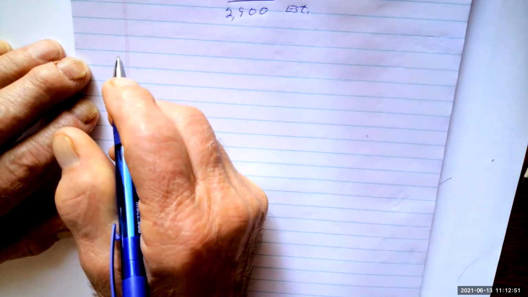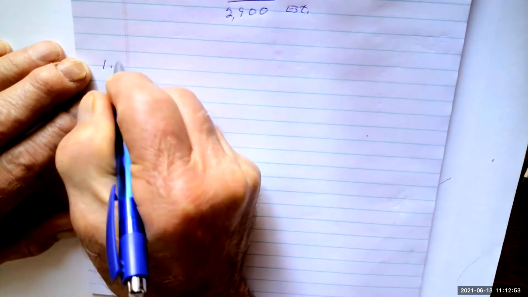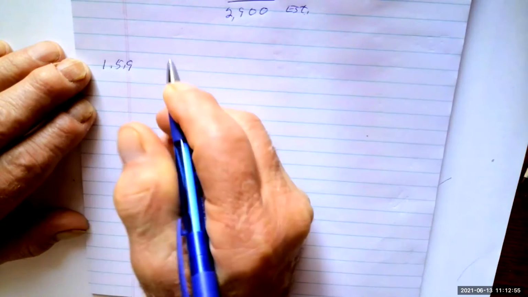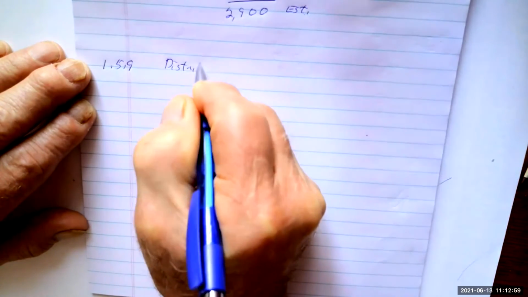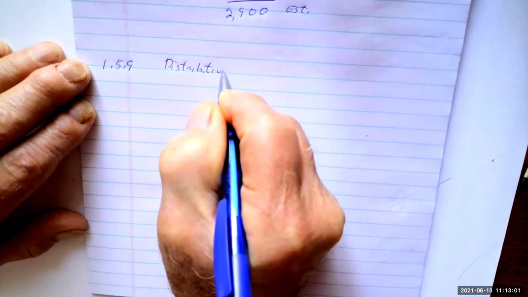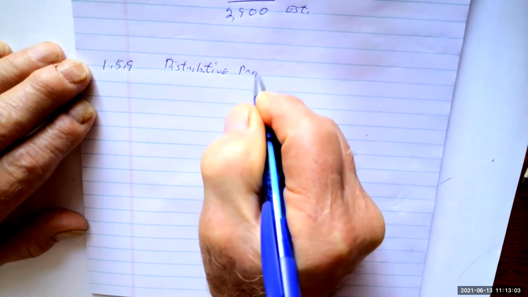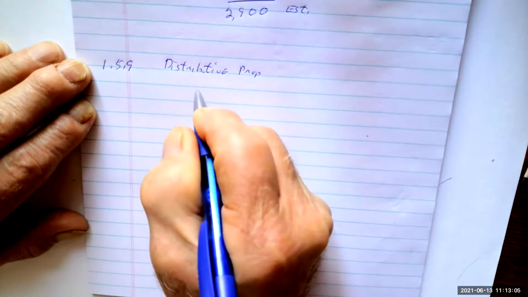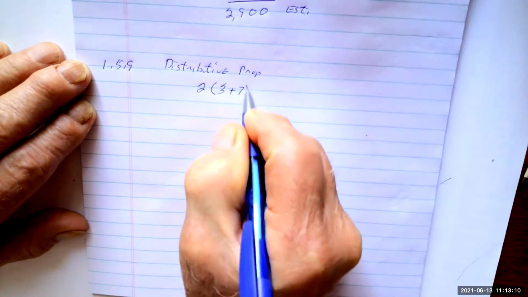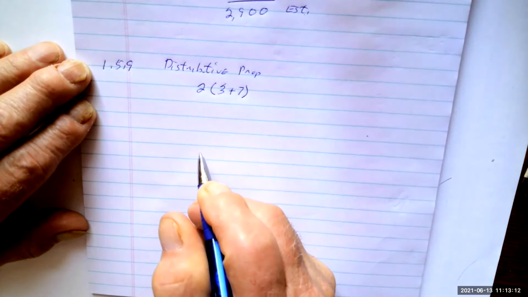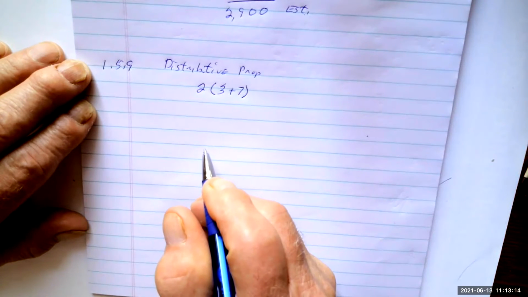This skill comes from 1.5.9, and it says use the distributive property to rewrite the expression. The expression is 2 parentheses 3 plus 7. We want to rewrite it, but we do not want to come up with the actual result.